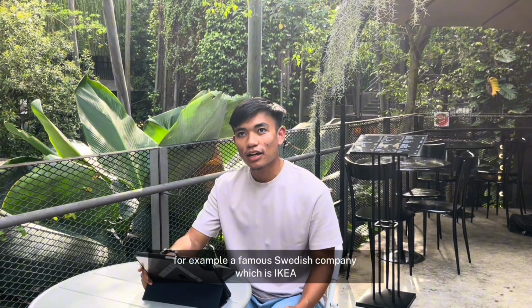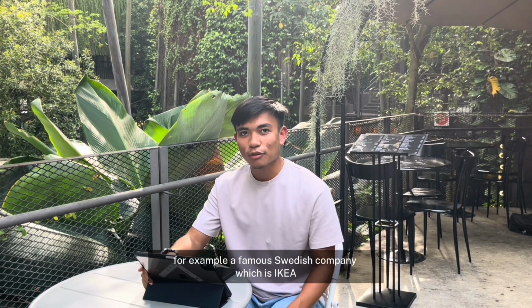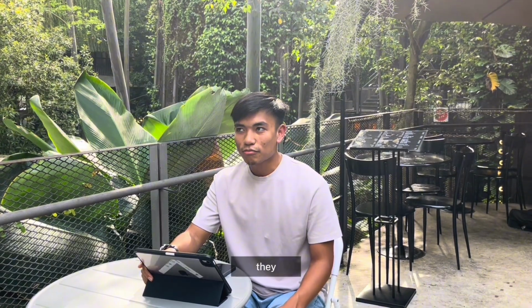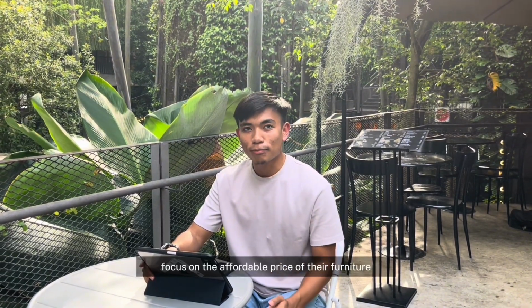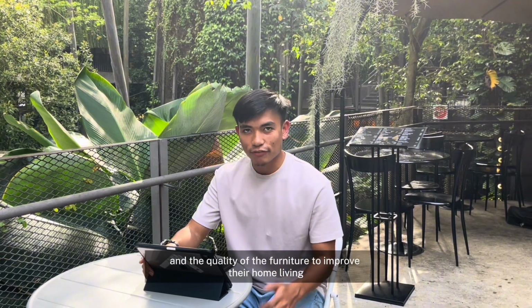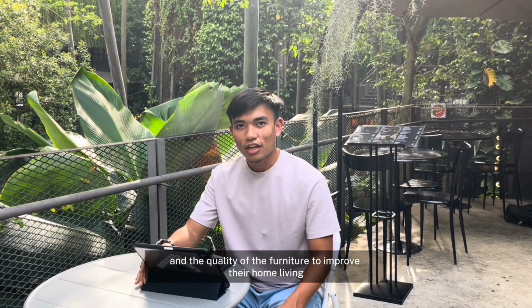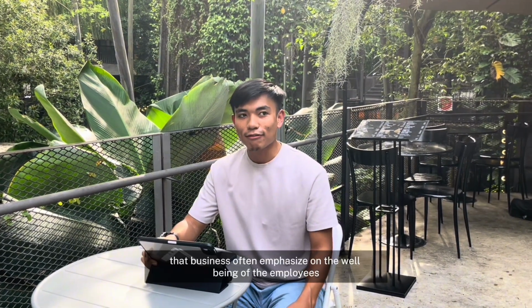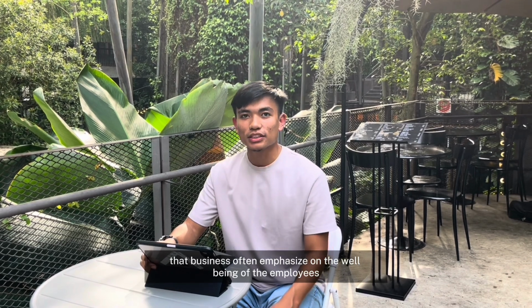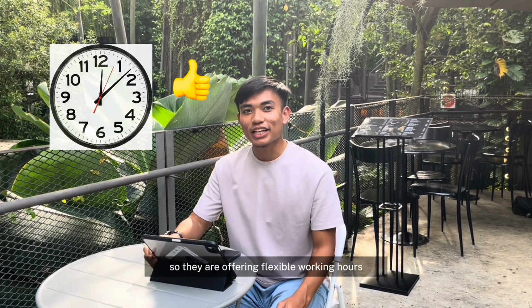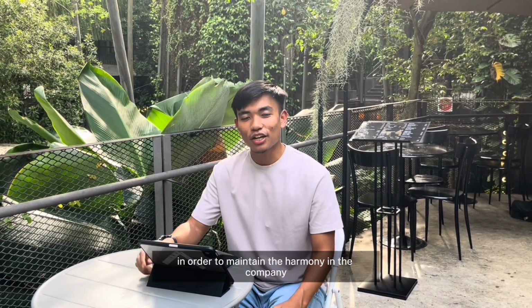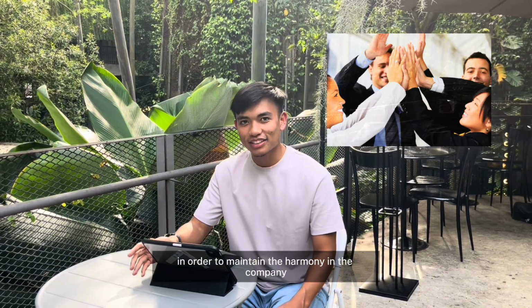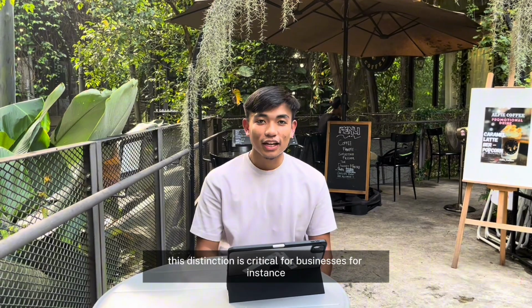For example, a famous Swedish company, which is IKEA, focuses on the affordable price of their furniture and the quality of their furniture to improve home living. Additionally, Dutch businesses often emphasize the well-being of employees. So they offer flexible working hours and benefits to employees in order to maintain harmony in the company. This distinction is critical for businesses.